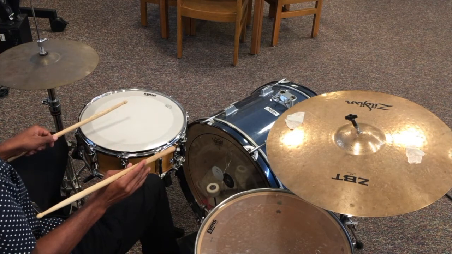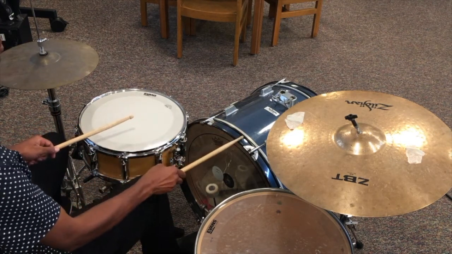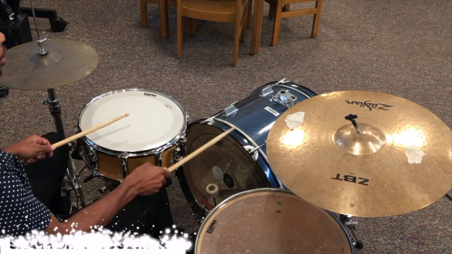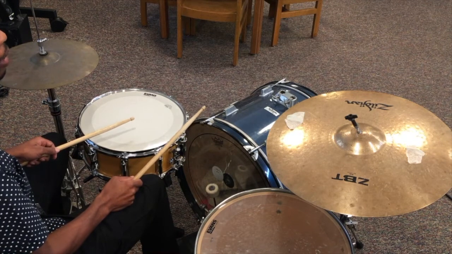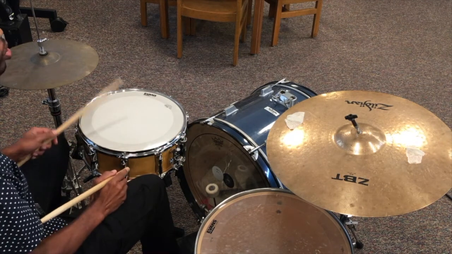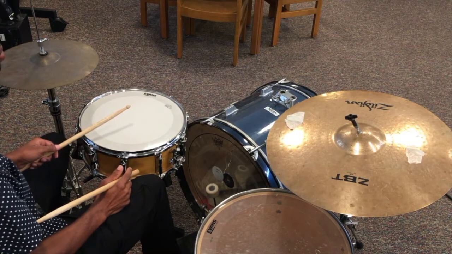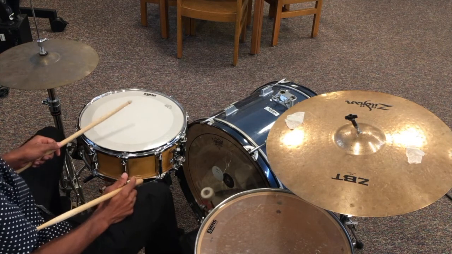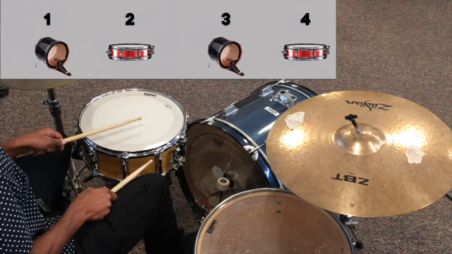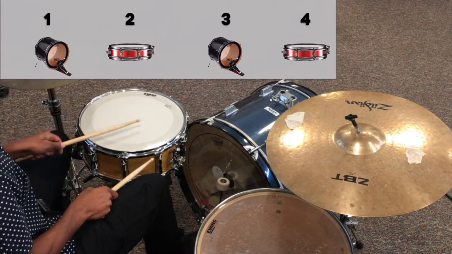Now I'm going to combine my bass drum and my snare drum. The bass drum will be played on number 1 and number 3, and my snare drum will be played on number 2 and number 4. 1, 2, 3, 4. 1, 2, 3, 4.